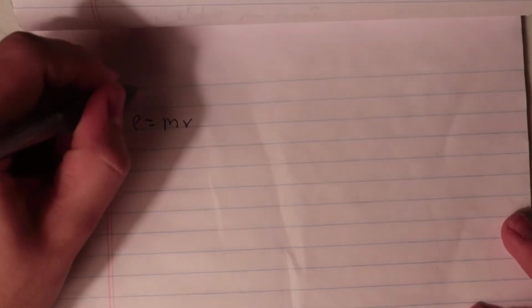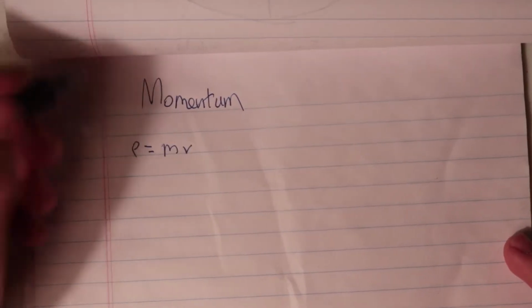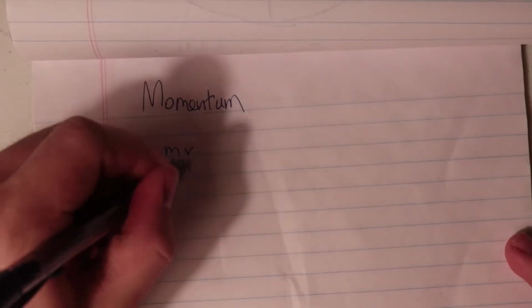Alrighty, so today I want to talk about physics, and I'm going to be talking about momentum. First I'm going to start off with the equation P equals mass times velocity. This is the equation to calculate momentum. Momentum is P, and it's calculated using mass and velocity.